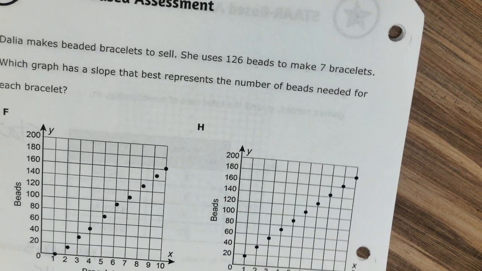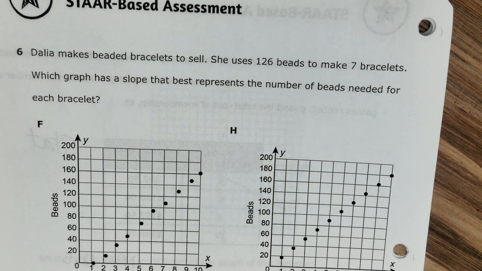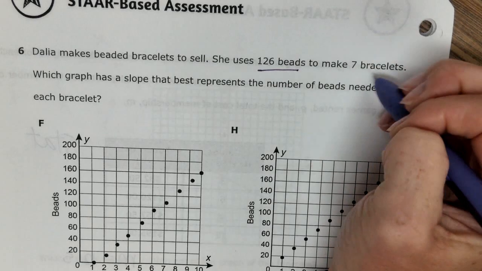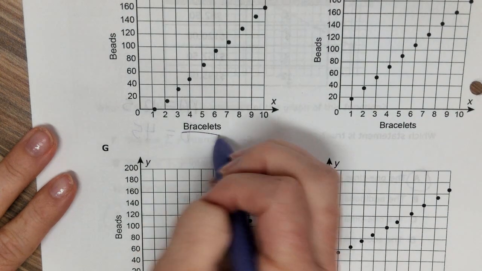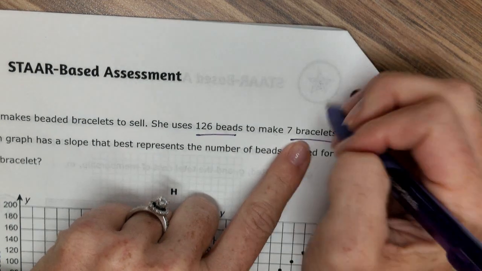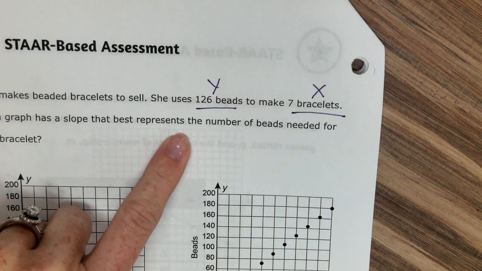All right, number 6. This is the same type of question we had just a second ago. They're going to give you a point. You have to see which graph it falls on. So it says Dahlia makes beaded bracelets to sell. She uses 126 beads to make 7 bracelets. I have to figure out which one's the X and which one's the Y. Pay attention. Go to the X-axis. What is it labeled? That means this has to be the X. This has to be the Y.